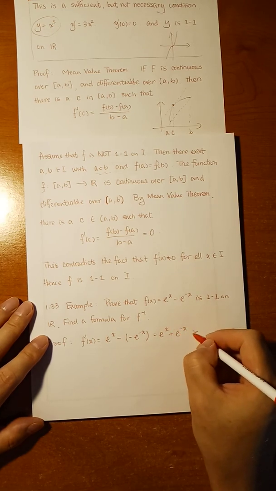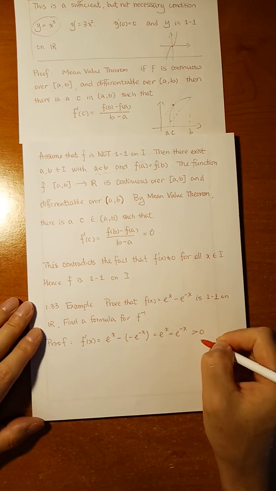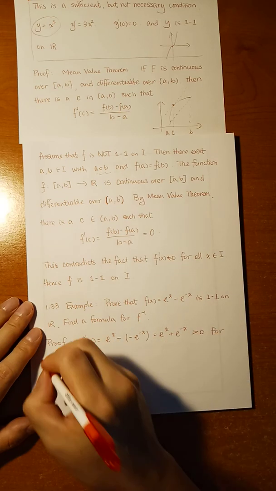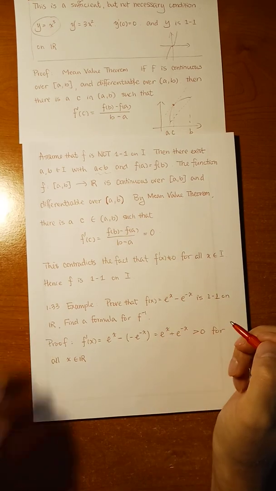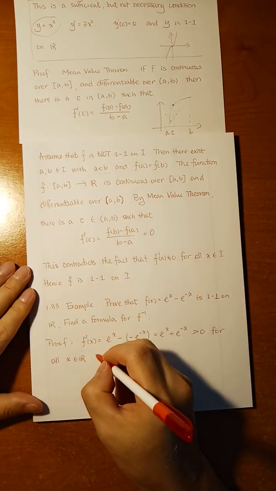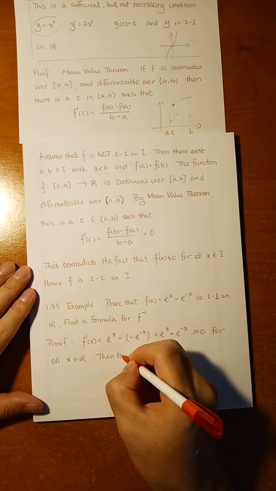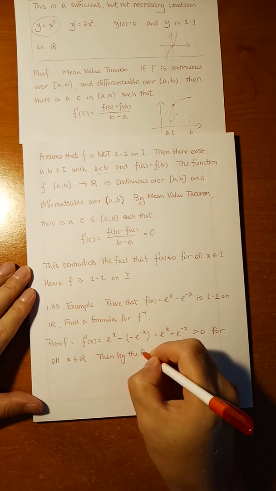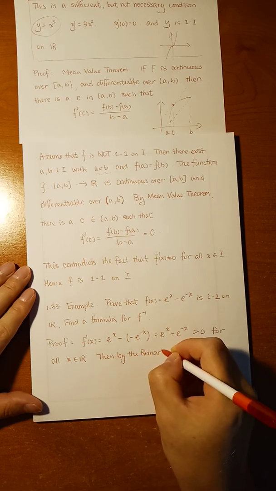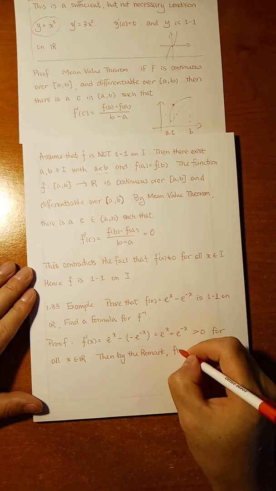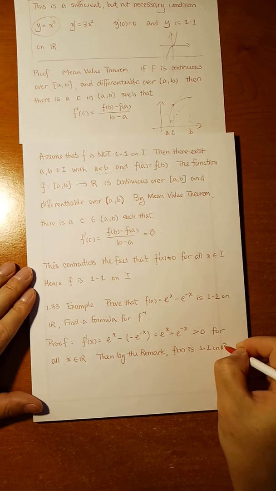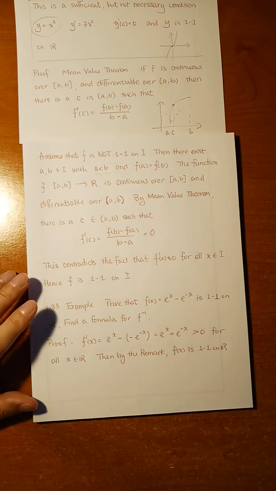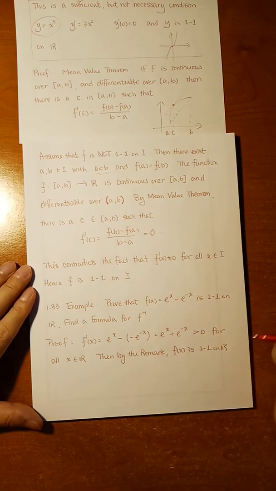The addition is also always greater than 0 for all x in R. Then by the remark, f(x) is 1 to 1 on R. So we finished the proof part.